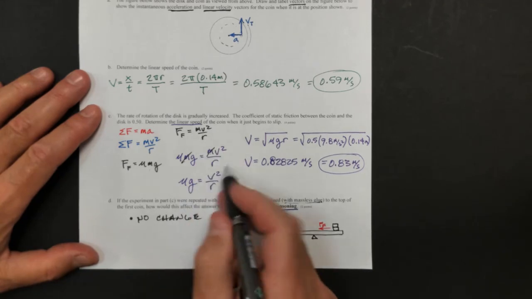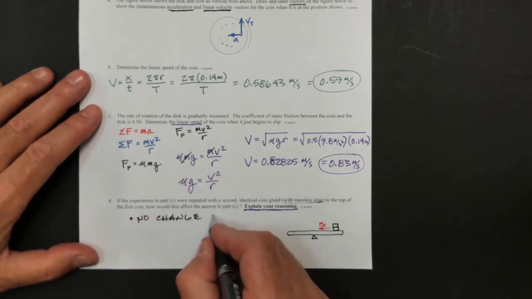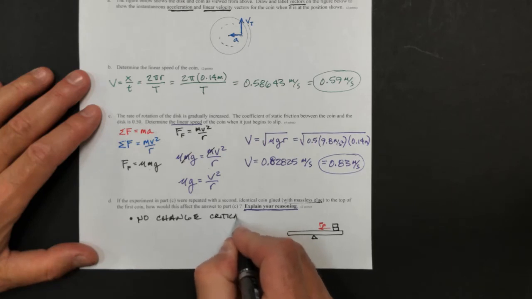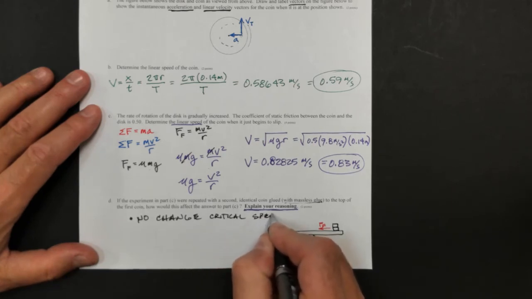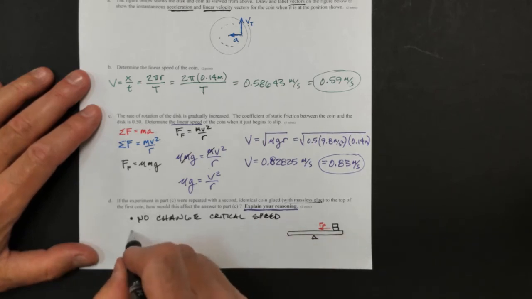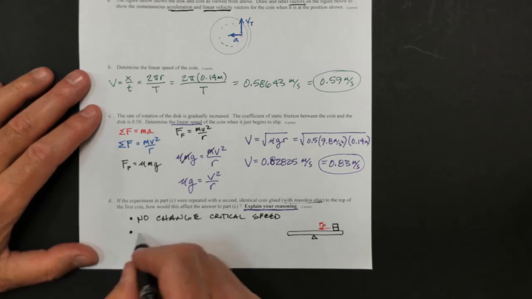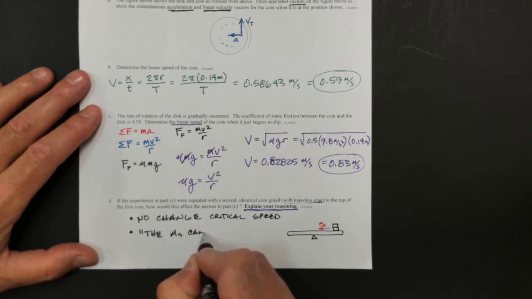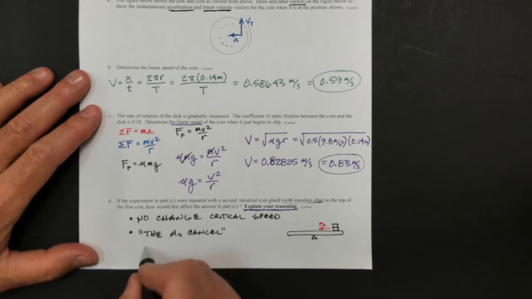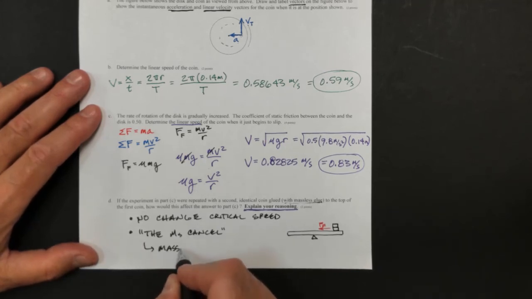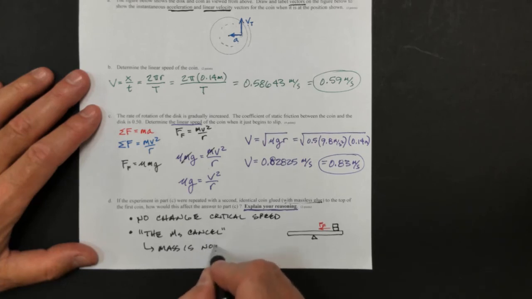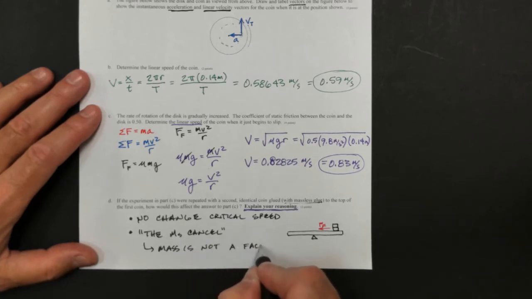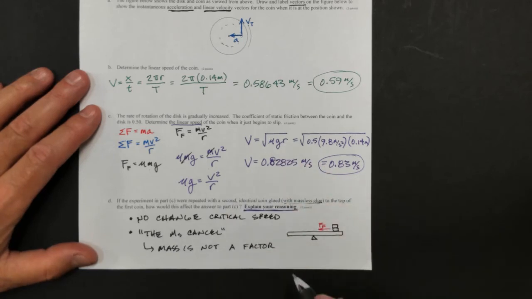and you might refer to part C up here, no change in critical speed. And the explanation could be as simple as the m's cancel, or you could say something like mass is not a factor, and refer to your equation up above.